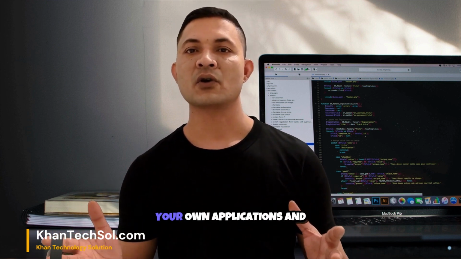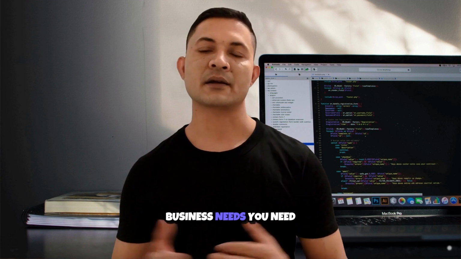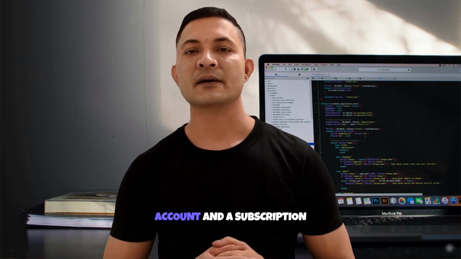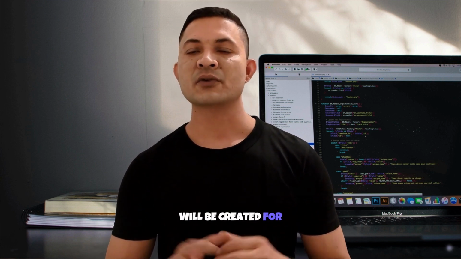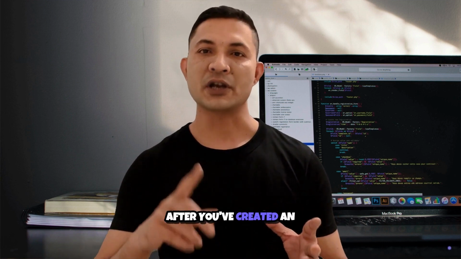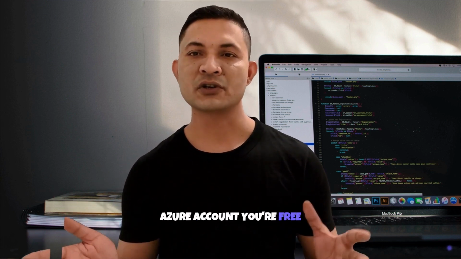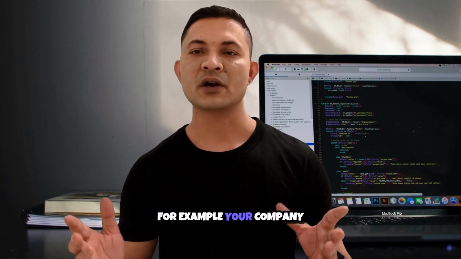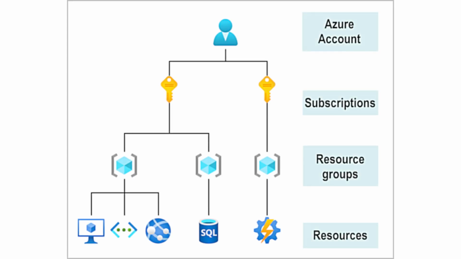When you're working with your own applications and business needs, you need to create an Azure account, and a subscription will be created for you. After you've created an Azure account, you're free to create additional subscriptions. For example, your company might use a single Azure account for your business and separate subscriptions for development, marketing, and sales departments. After you've created an Azure subscription, you can start creating Azure resources within each subscription.